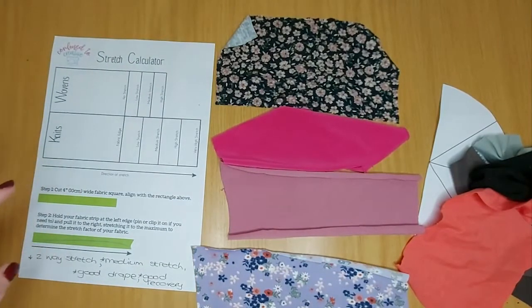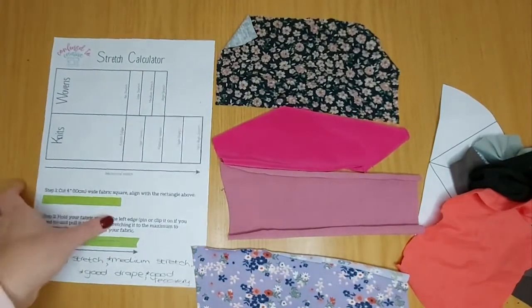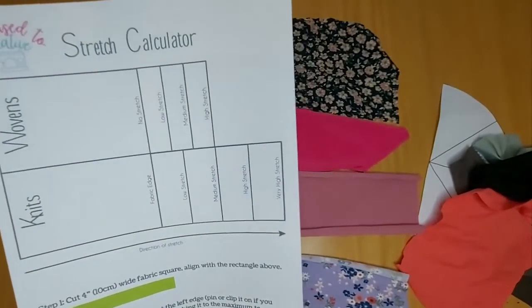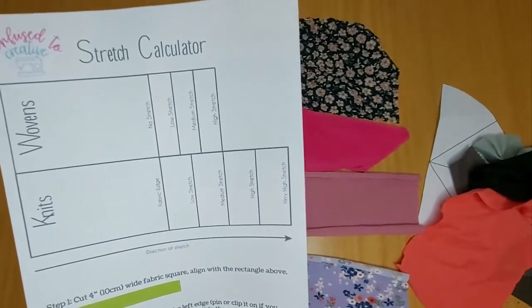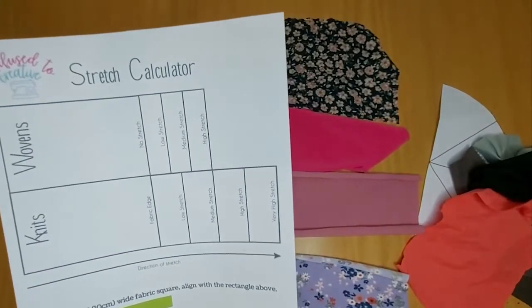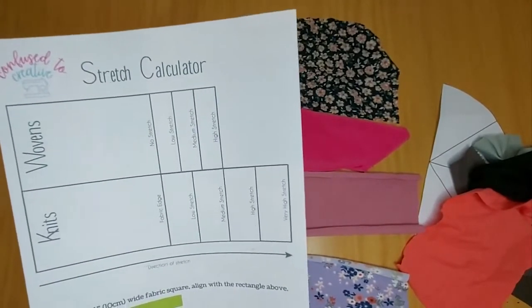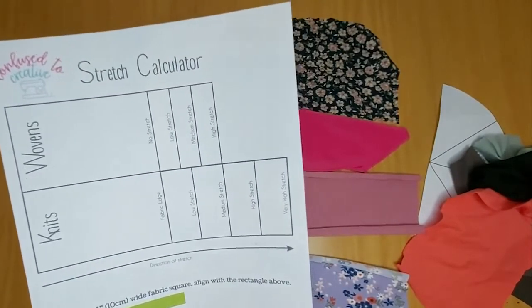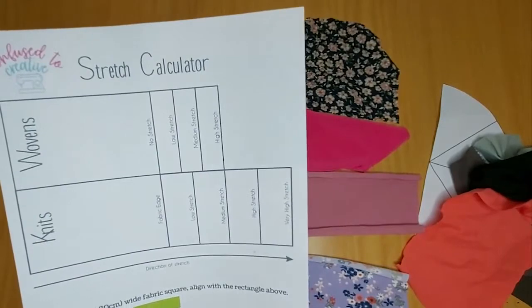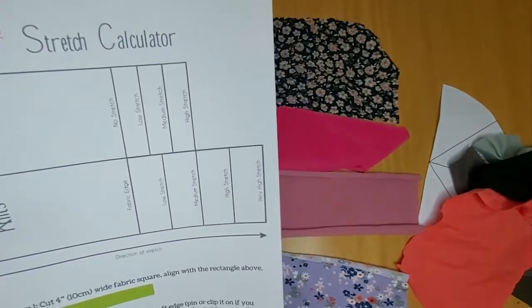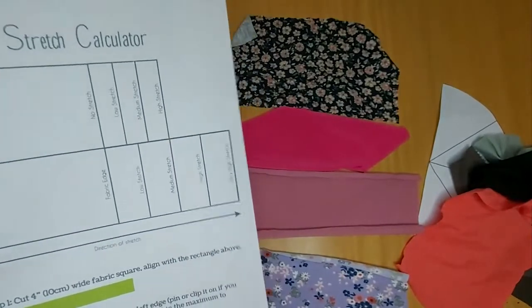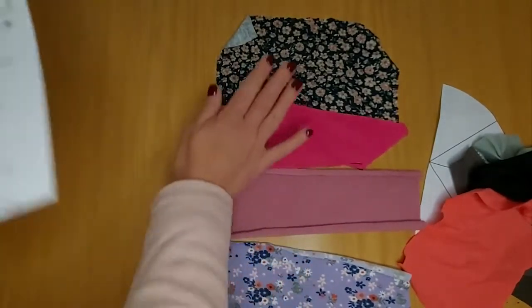I've already loaded this file. This is a stretch calculator, and it's very easy to use. I actually take one of these with me, even though I understand the concept of stretch. When you're standing in the fabric shop and you're trying to test a piece of fabric on the roll, sometimes you aren't focusing, or you forget how much stretch you need on your fabric. So I actually take this with me, and we're going to use the knits section, and we're going to measure the stretch of these fabrics.